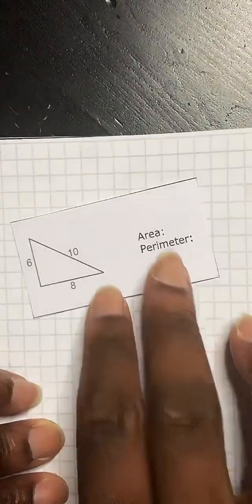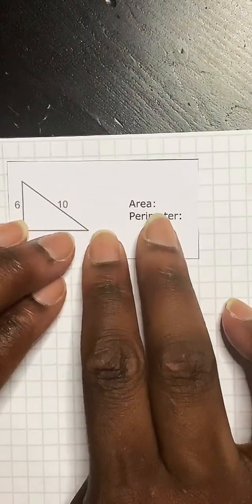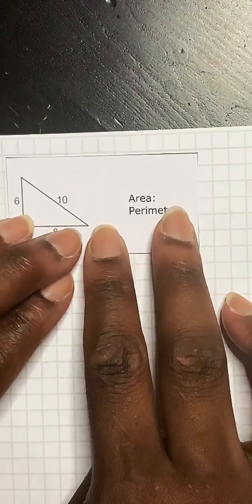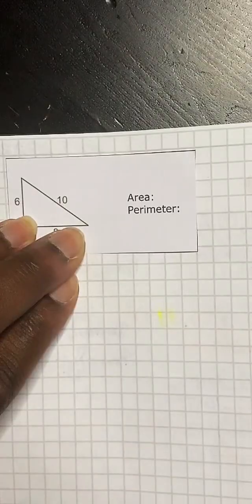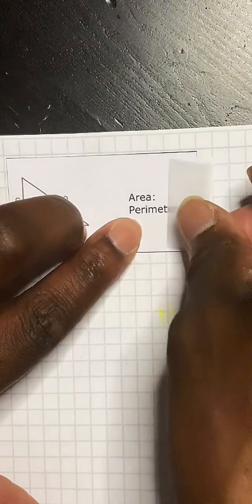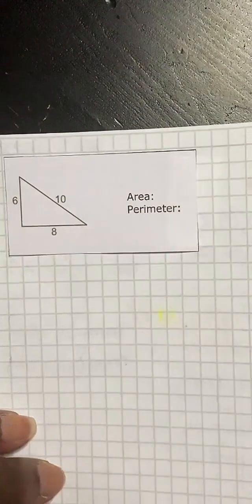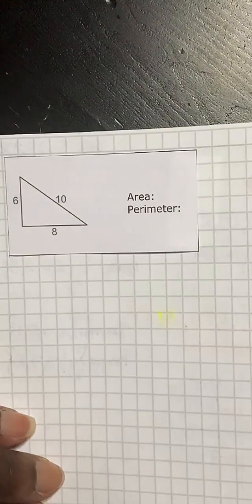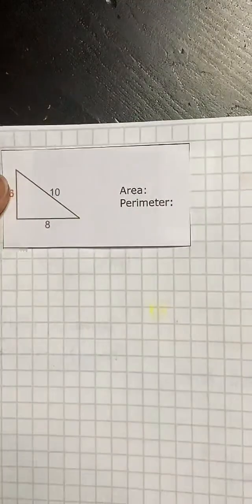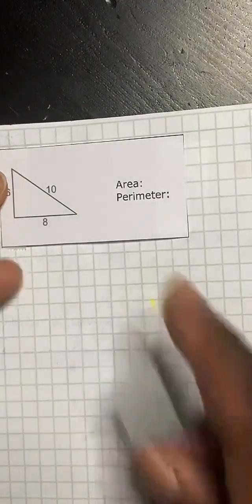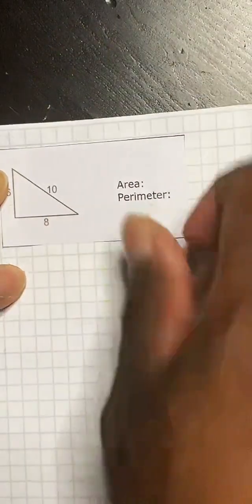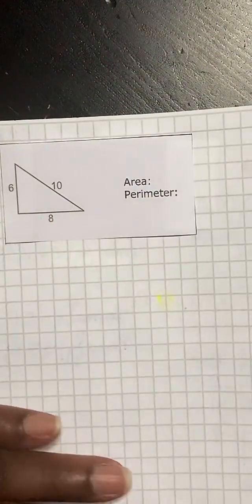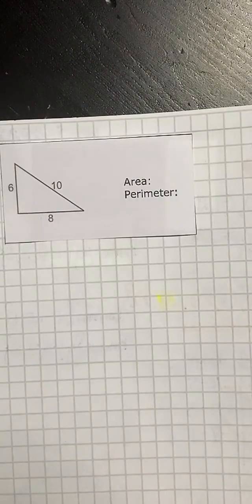All righty then. Okay, let's continue on. But this time, we're going to be looking at triangles. Let me tape this bad boy in here. There we go. Okay. Yeah, not a problem.